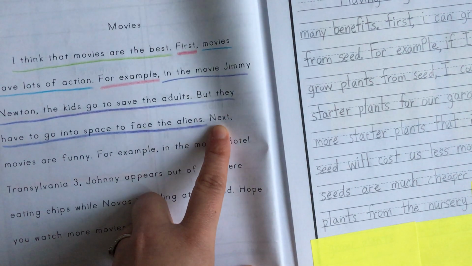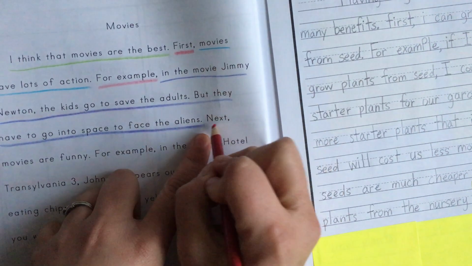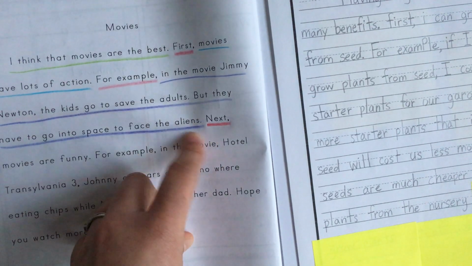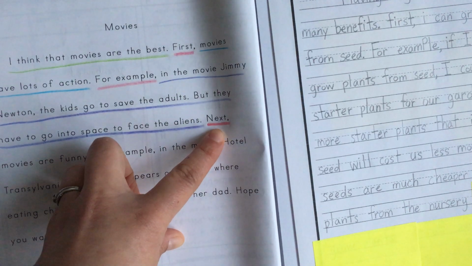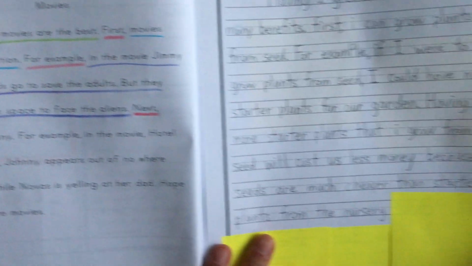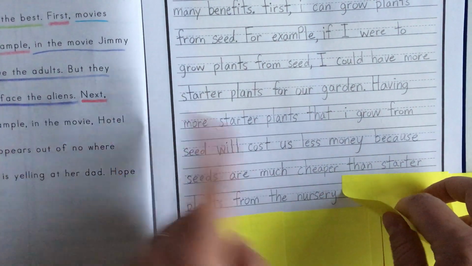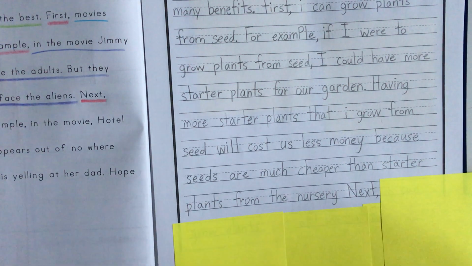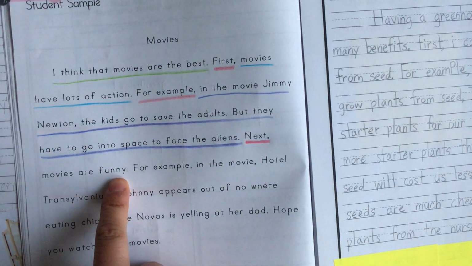comma. That's a transition. So I'm going to use red to underline the transition, just like the first and the for example and the next. Here's the start of the first reason. Here's the start of the second reason. So looking at my own paper, I want to make sure that I write a transition as well. And I'm actually going to use the same one. Next and a comma. Okay, after next, it says next, movies are funny.